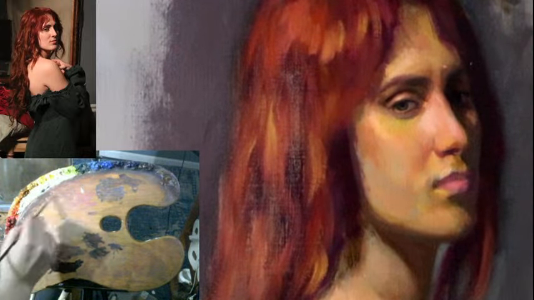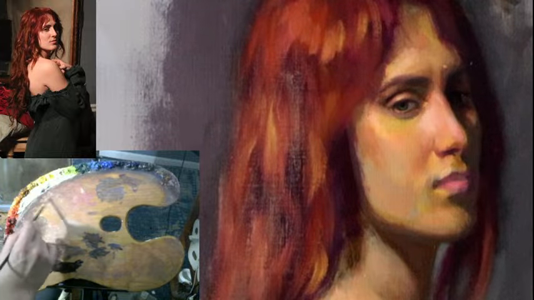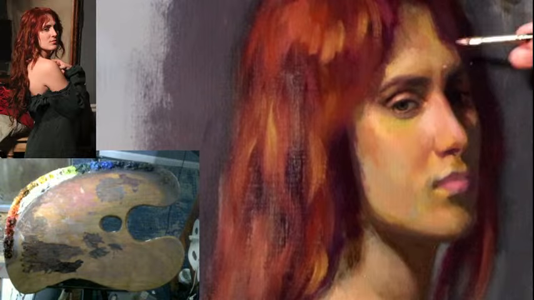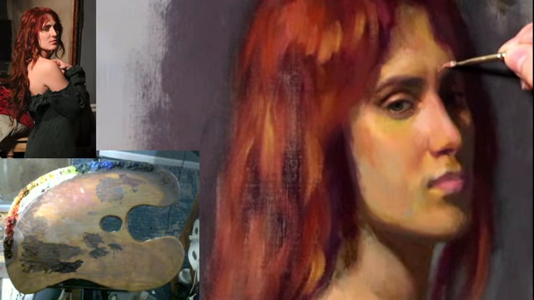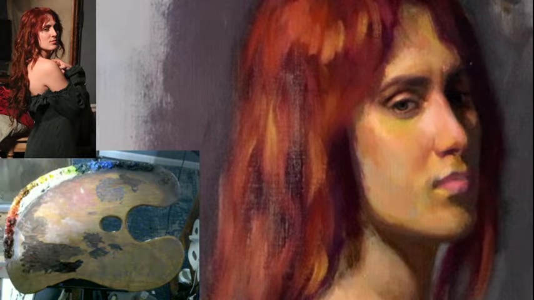Whoops. That was way too light. So see how I'm just mixing into the old puddles? In fact, I didn't even oil this part out. Whoops. Oh well.